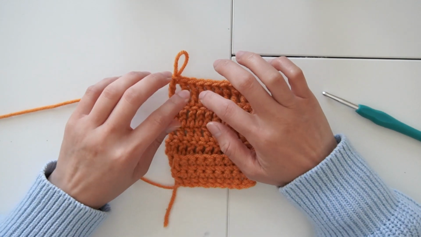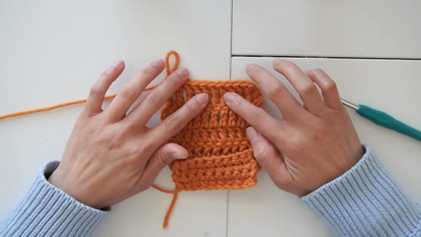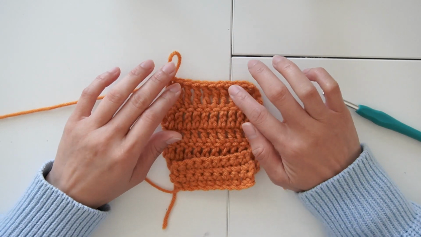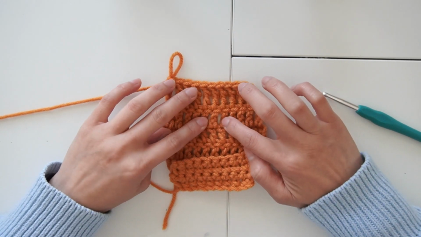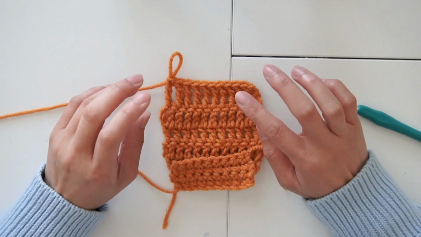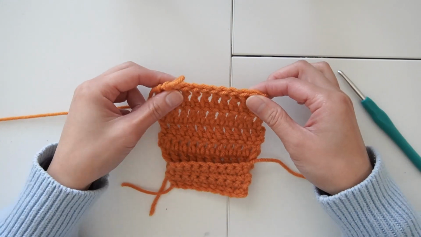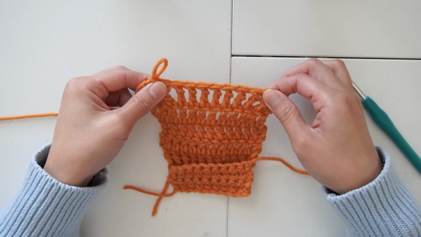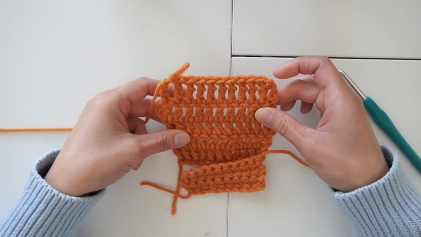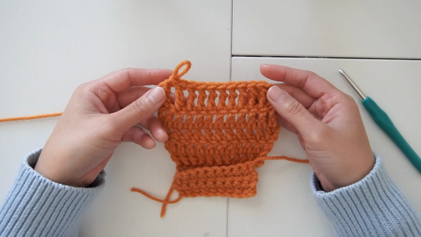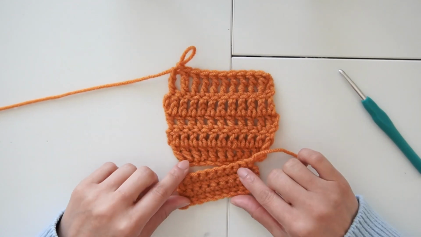So in terms of the gap, triple crochet feels like there's more gap in between those stitches compared to double crochet. It's just a tiny difference. Triple crochet would be a lot stretchier compared to the other stitches. When you are creating your own project, keep these in mind.